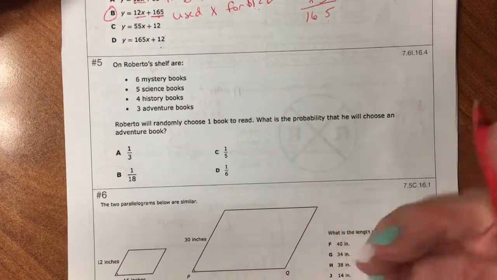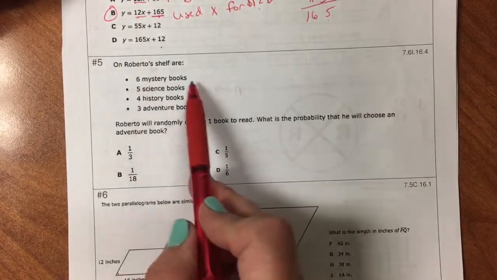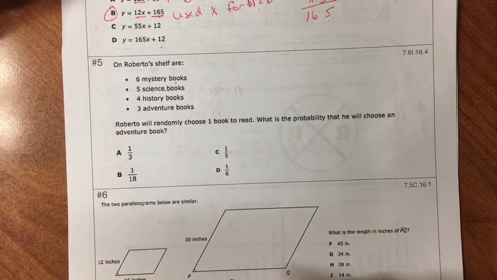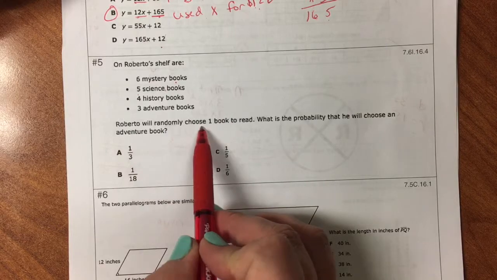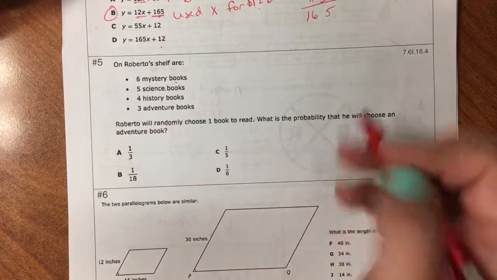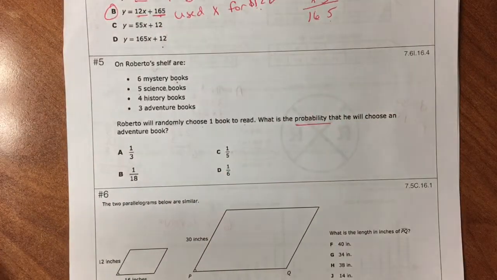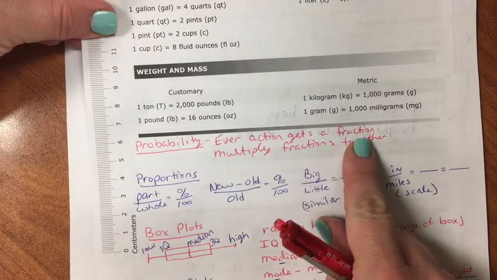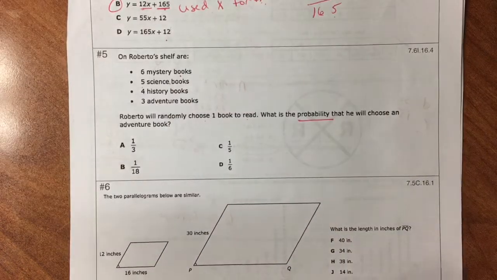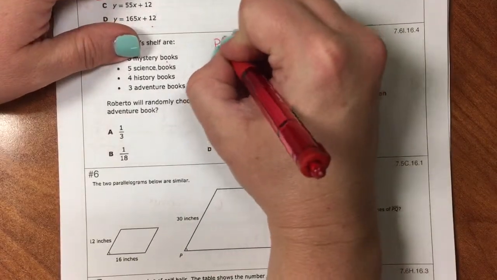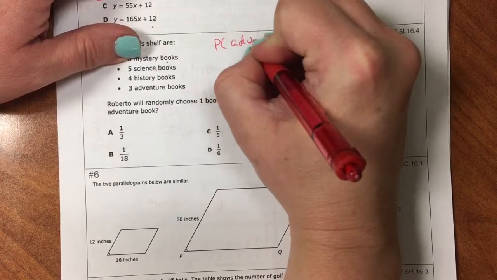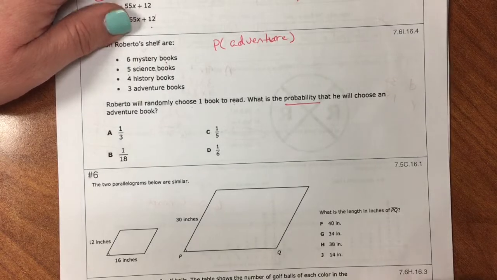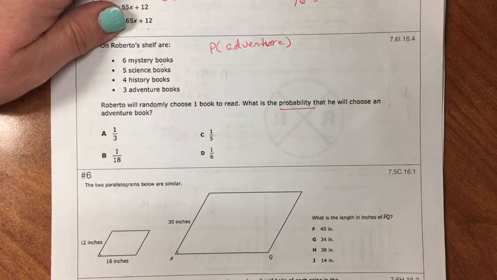All right, number 5. On Roberto's shelves are these books: 6 mystery, 5 science, 4 history, 3 adventure books. Roberto will randomly choose one book to read. What is the probability that he will choose an adventure book? Okay, for probability, every action gets a fraction. All right, so what are we doing? We're doing the probability of the adventure book. Are we doing anything else? No. So this is just going to have one fraction.